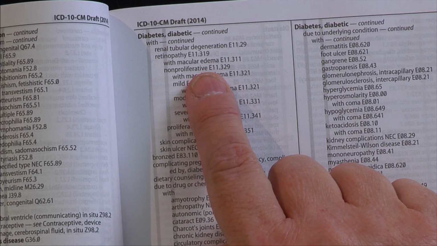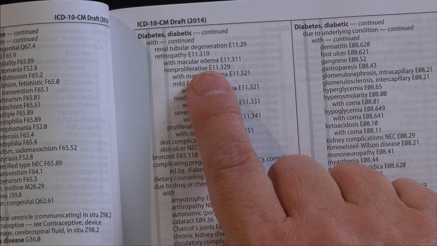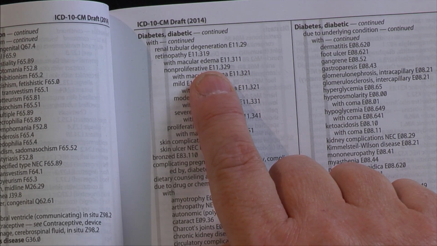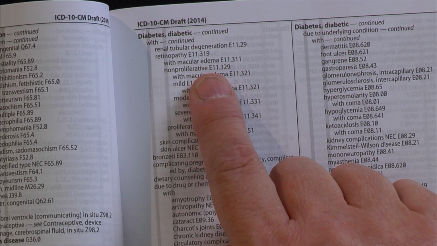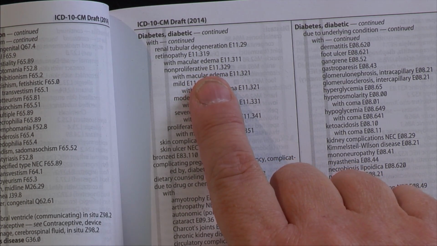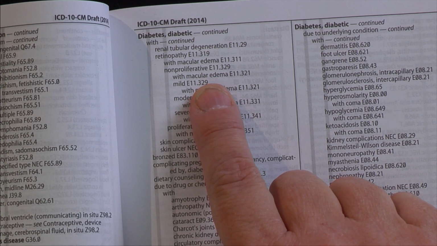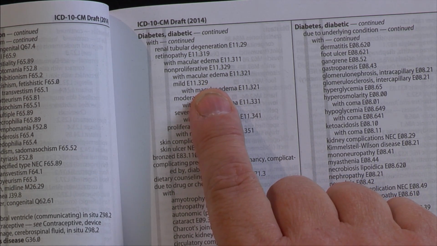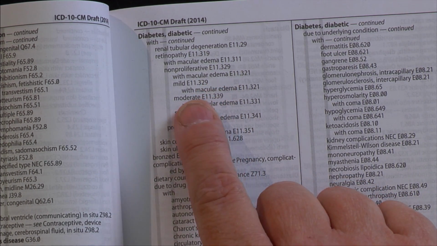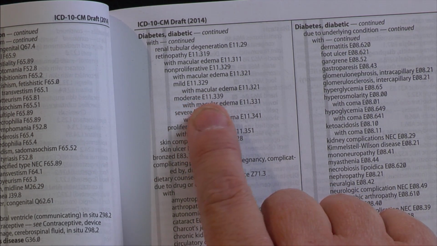So I've got diabetes with a subterm of with, and then a subterm under that of retinopathy. I see some additional subterms below that. I see with macular edema, and then I see non-proliferative. And non-proliferative is the type that he has. I see with macular edema below that, and then I also see mild with macular edema.